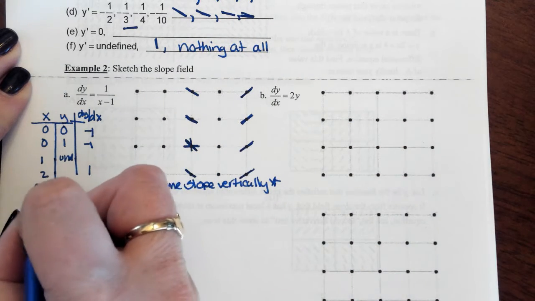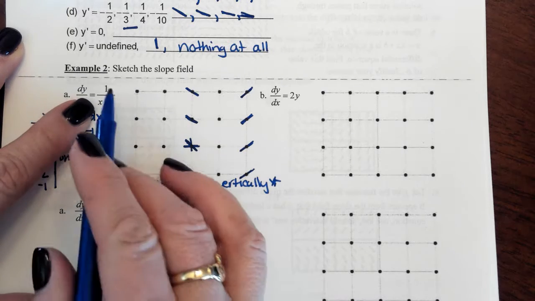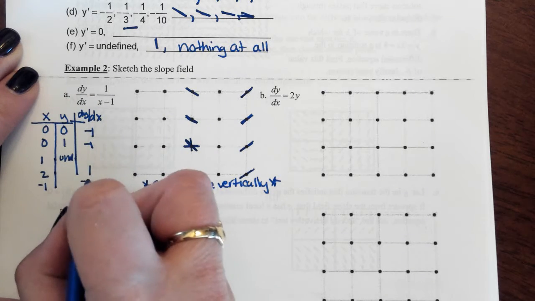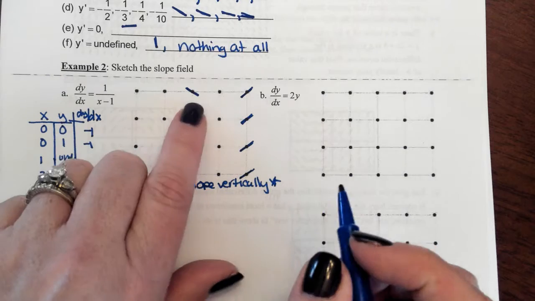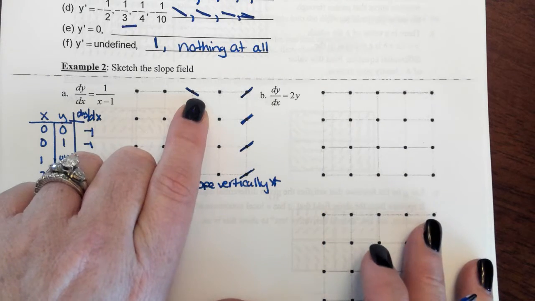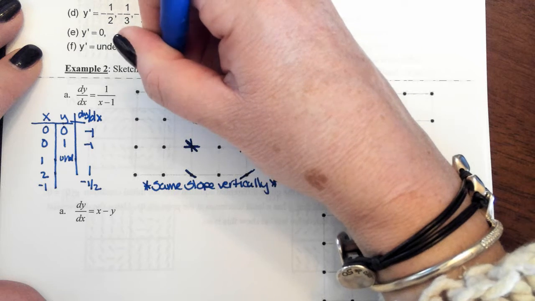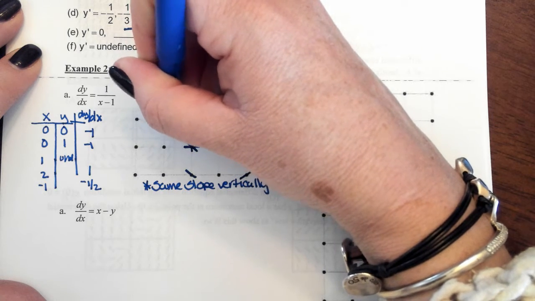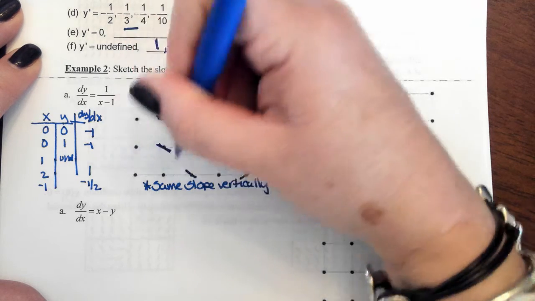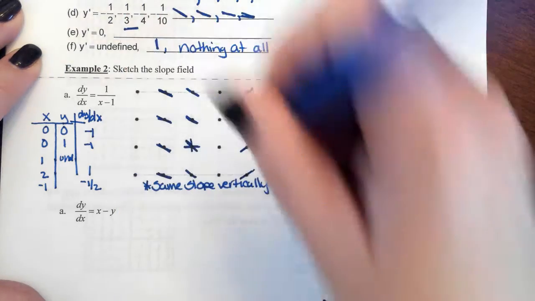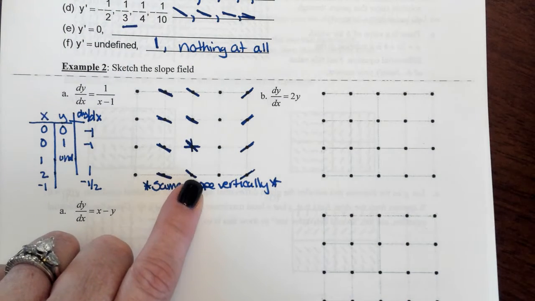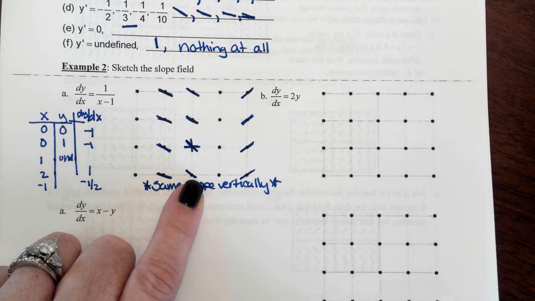Now when x is -1, 1/-1 minus 1 is going to be -1/2. So I want to make sure, compared to my slope of -1, I show on my slope field that this is flatter than what I did on x equals 0.